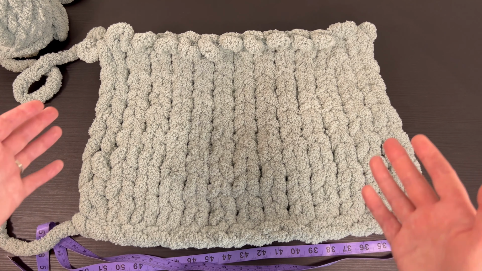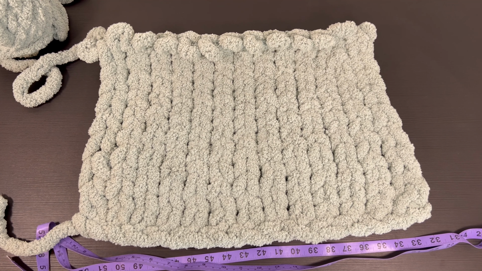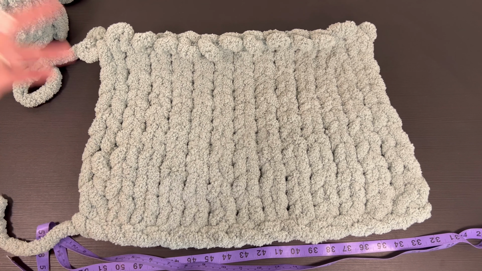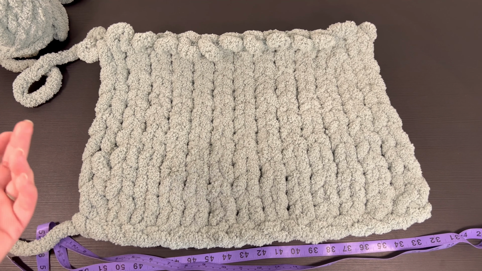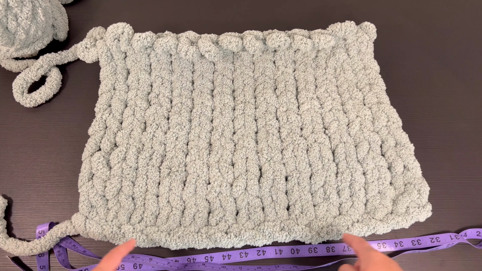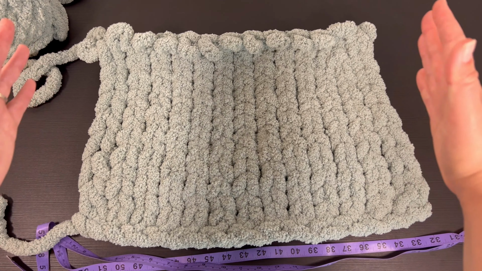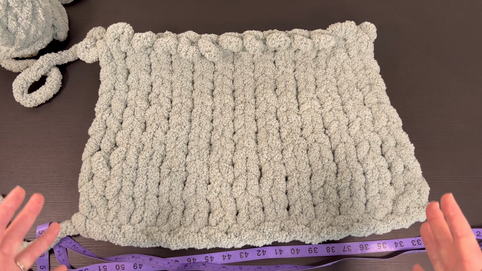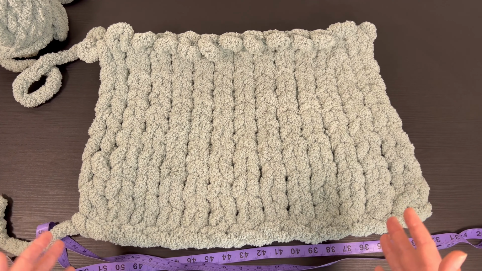Of course, there is the chance that you've made it like 80 rows or something and now your blanket's almost finished and you don't want to rip the whole thing apart. So what you could do, and what I've seen people do successfully, is add a border to your blanket. It kind of disguises the wonky shape and it can help make things look more square.